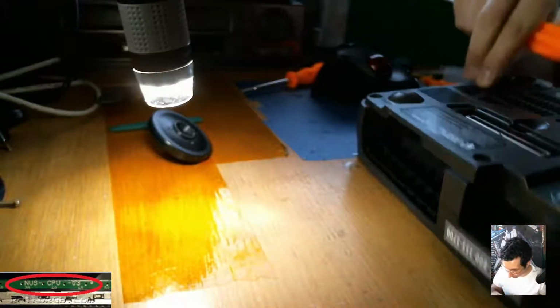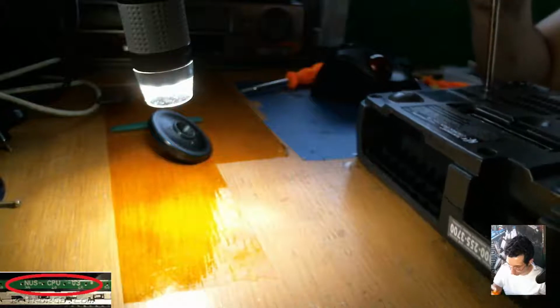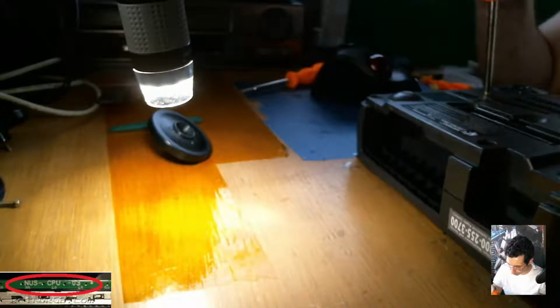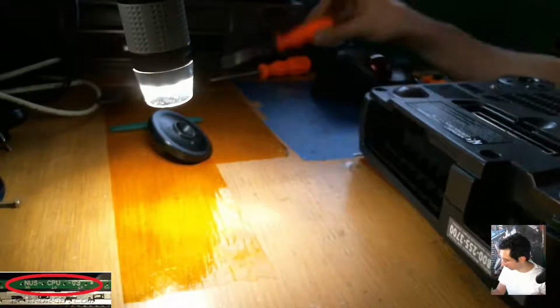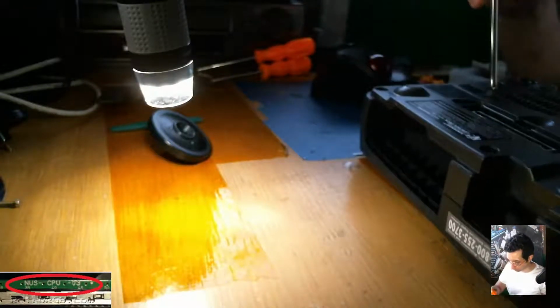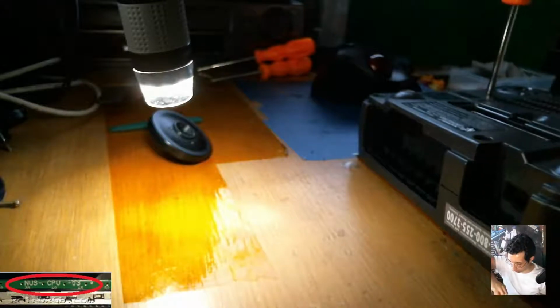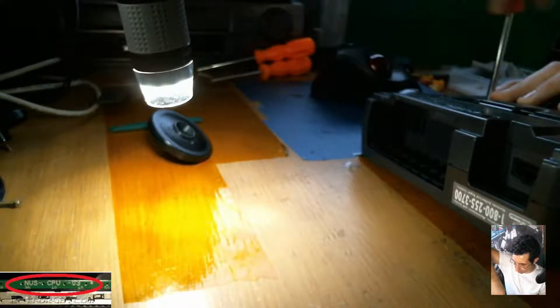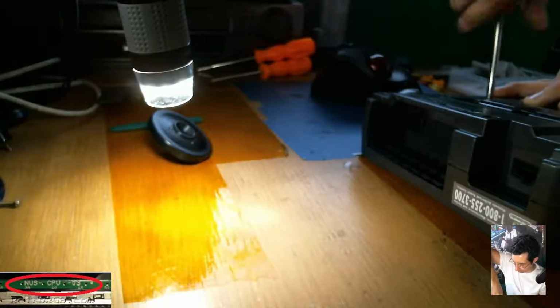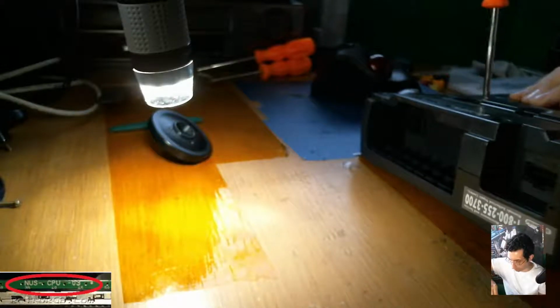Now, I'm kind of guessing where these screws go. I'm just rolling with it. I don't even know if I'm using the right screwdriver. I'm just going to try them all. Oh, yeah, that one fits better. Actually, no, that one's not even going into a hole.